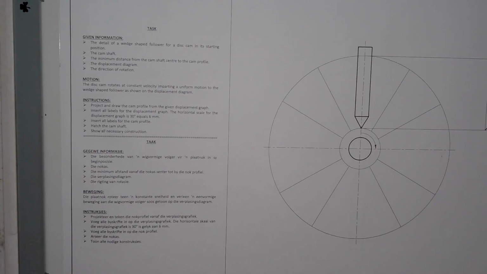A cam, what does it do? Do you know? Say again? It's a part in cars. Do you know what it does in a car? It moves it? Yeah. It rotates.